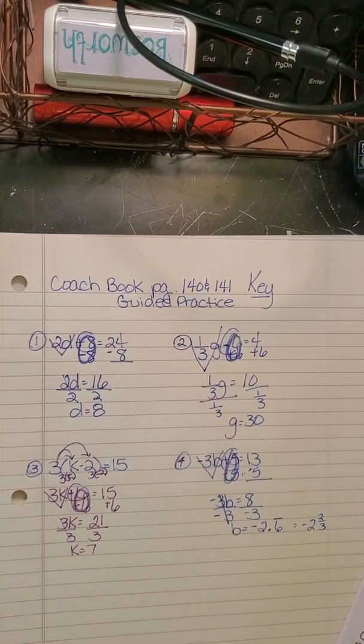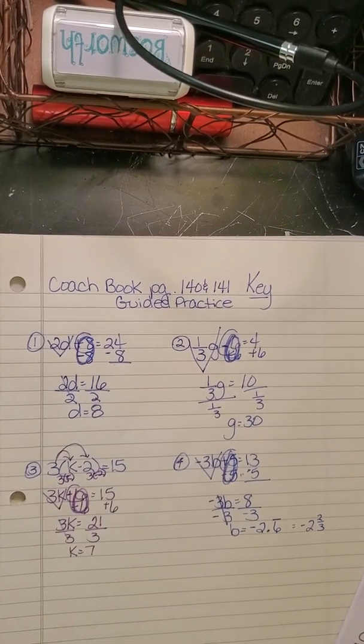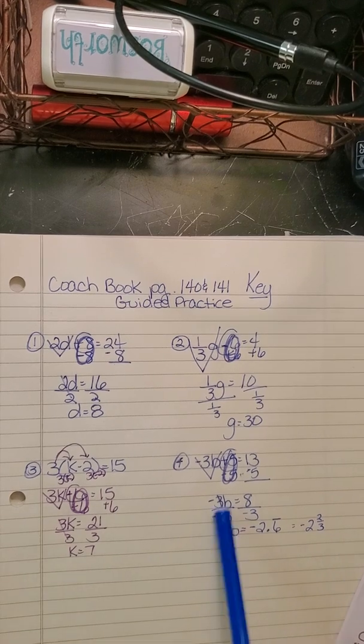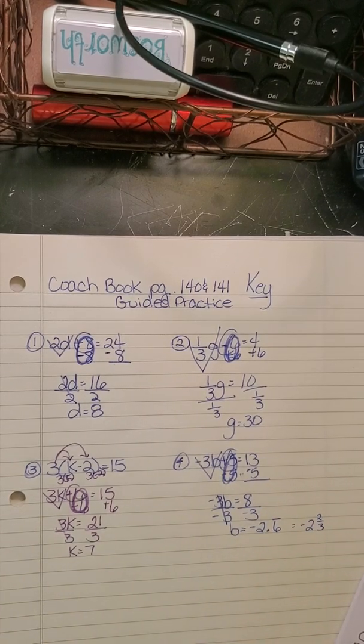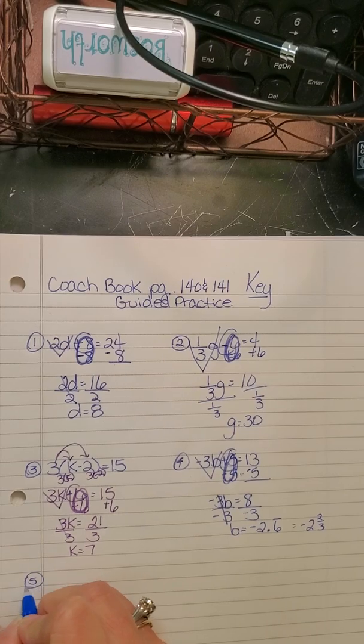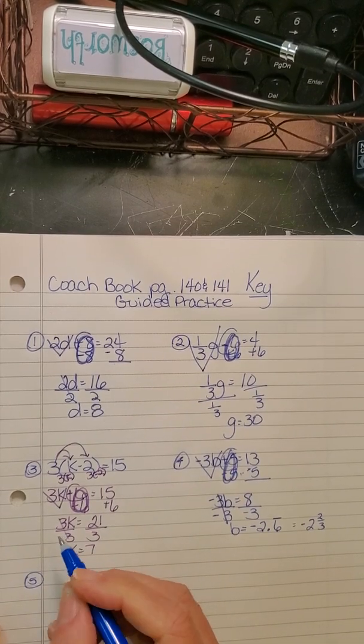Okay, I didn't realize you couldn't see that whole piece of paper on number 4, so there's the steps. There's the work for where I just worked through that one. But the answer there is negative 2 2/3, which is B. Okay, number 5. What is the value of n?